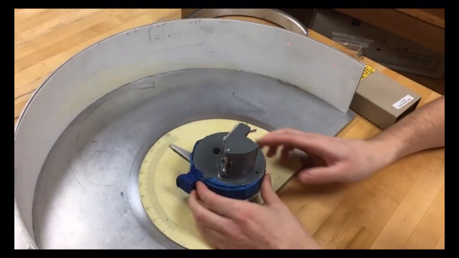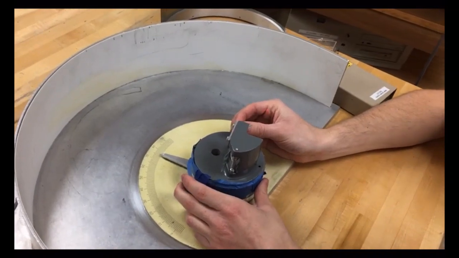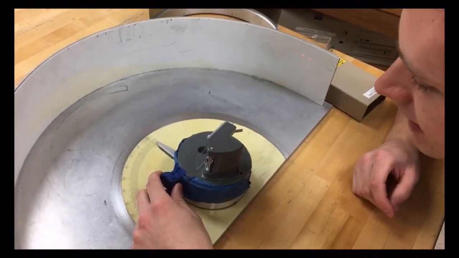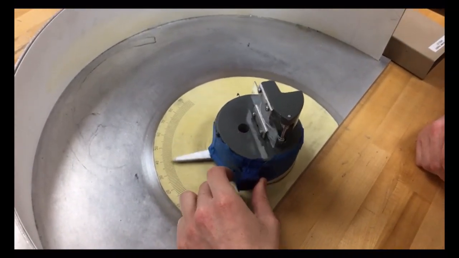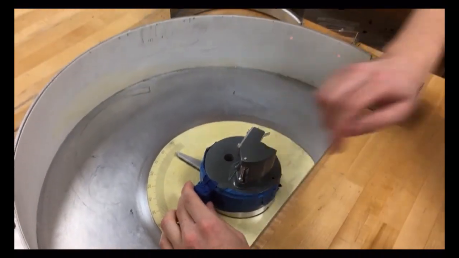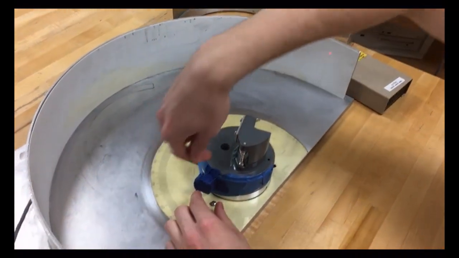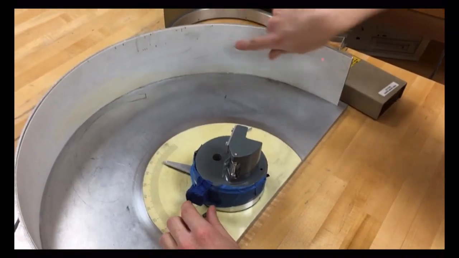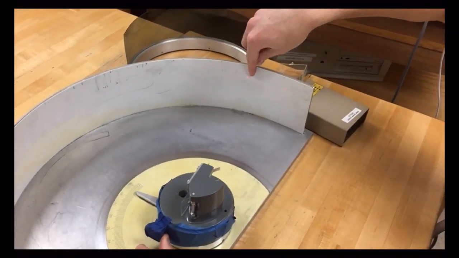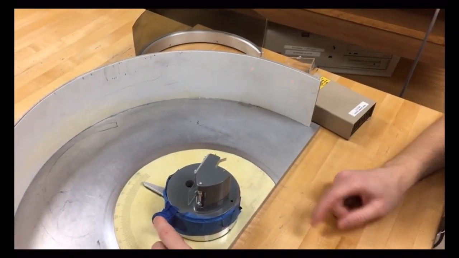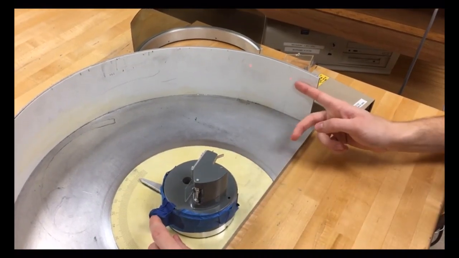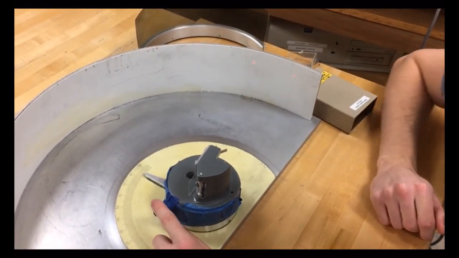and we can pull back on these levers and then just insert them into our holder. And so now what we can do is we can adjust the angle here that the sample is positioned at, and that's going to cause the laser to come in and reflect. And we can see it here. This is the reflected beam. For the glass, part of it is also going to transmit, and we can see this spot here.